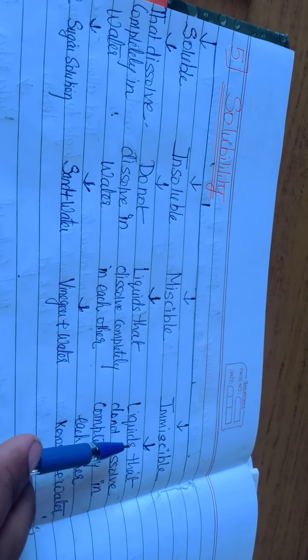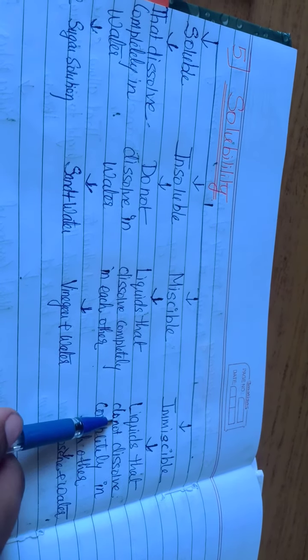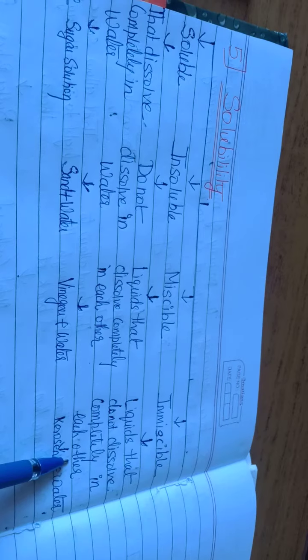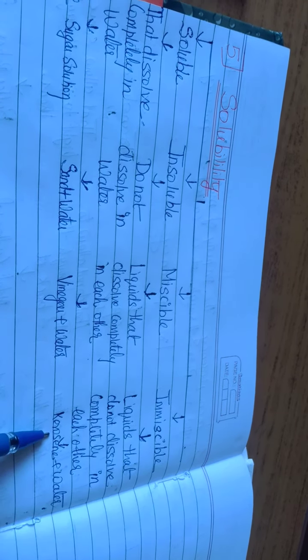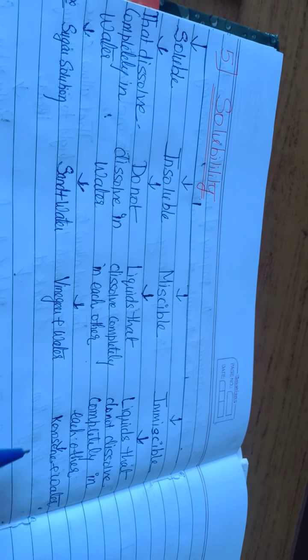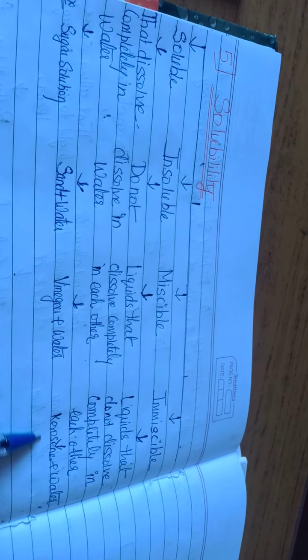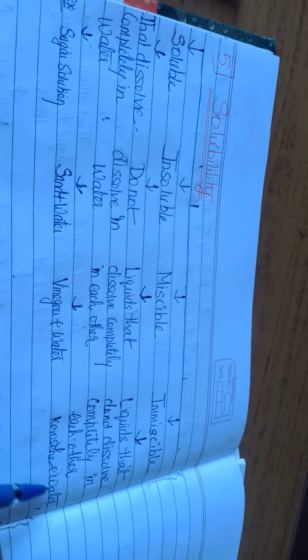Now next is immiscible. Immiscible means liquids that do not dissolve completely in each other. For example, maybe you have seen when we add kerosene in water, it floats on water. So kerosene plus water is the example.